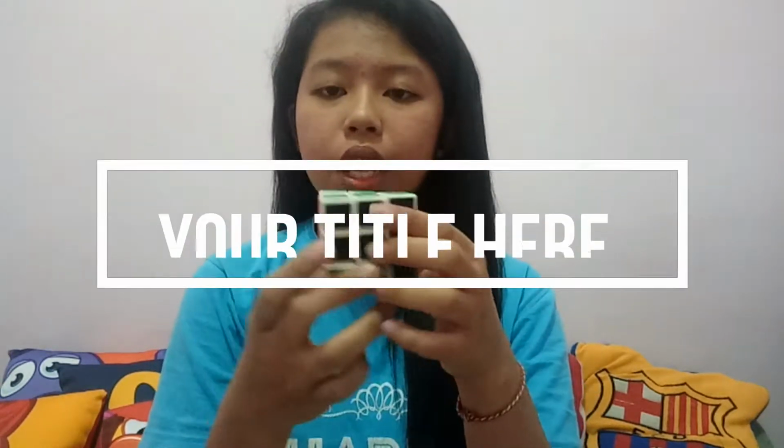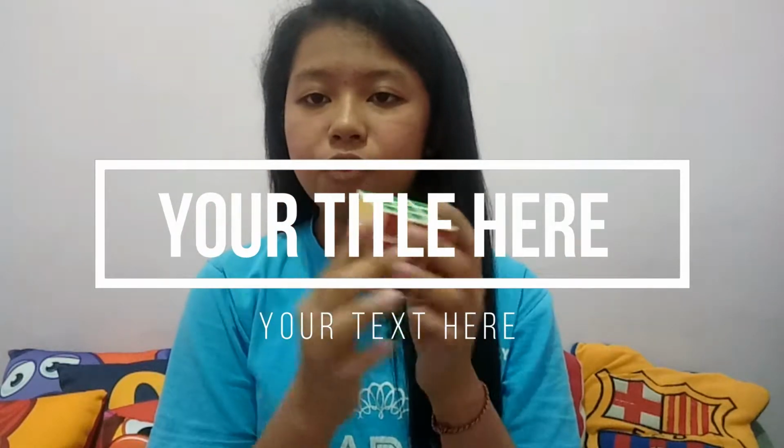Okay, after that we have F, which is front. So this is the front. From my point of view, it is the yellow part, and I turn it with my right hand to this side. If it is F with the mark, I turn it to this side with my left hand.